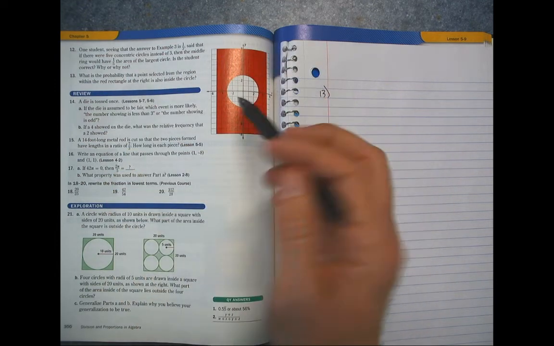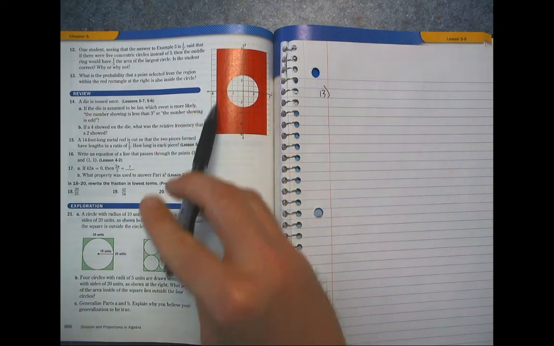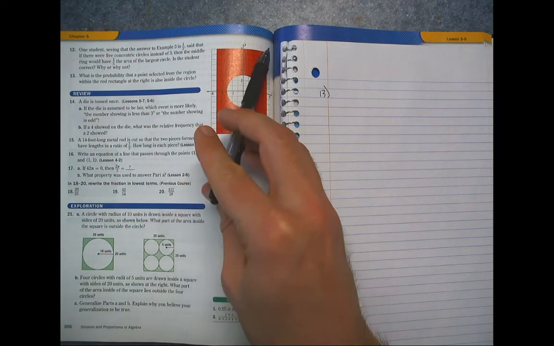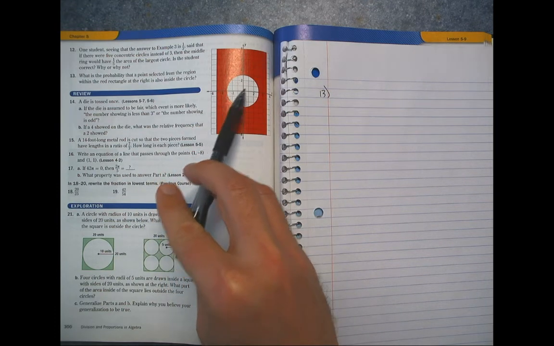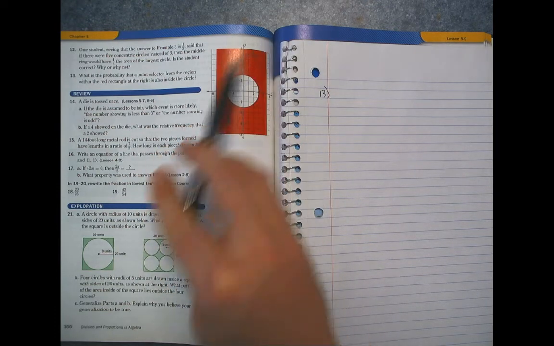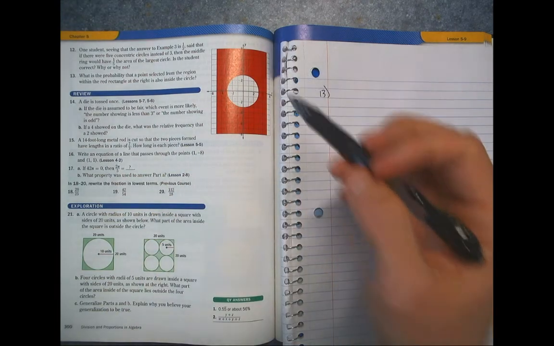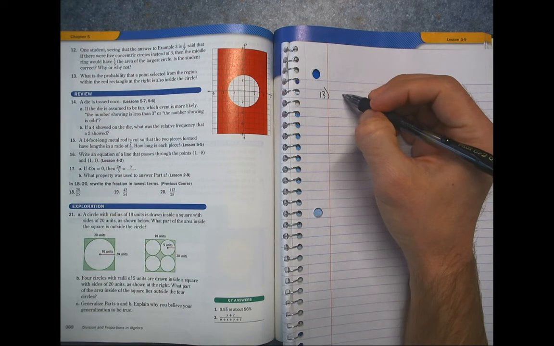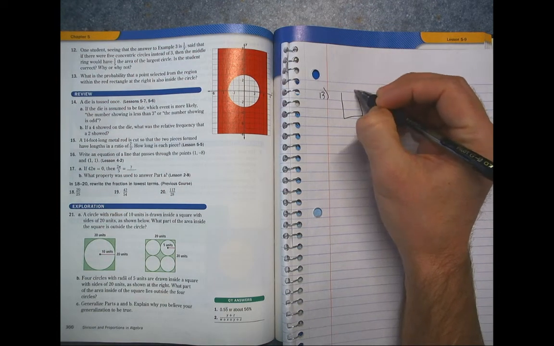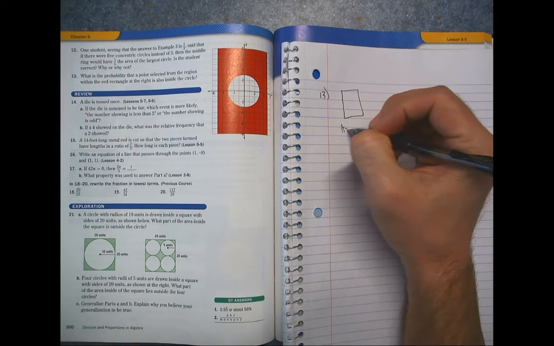So going along with everything we've been doing, you need to find the total area of the rectangle, and then we're going to find the probability that it hits inside this circle. So we're going to compare the area of the circle to the area of the whole thing. So we can start with either one. Let's start with the rectangle. It's going to be just base times height.